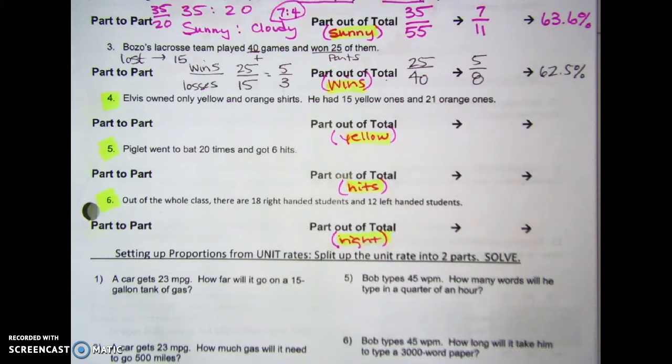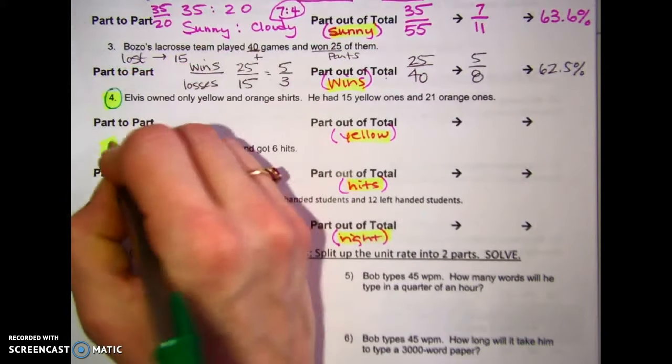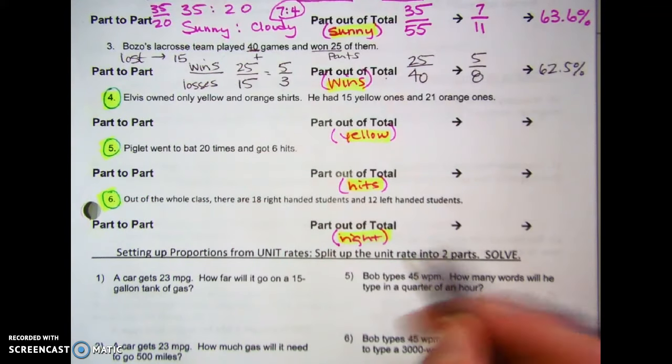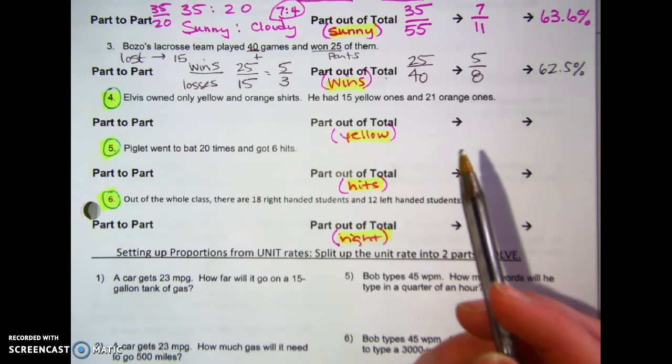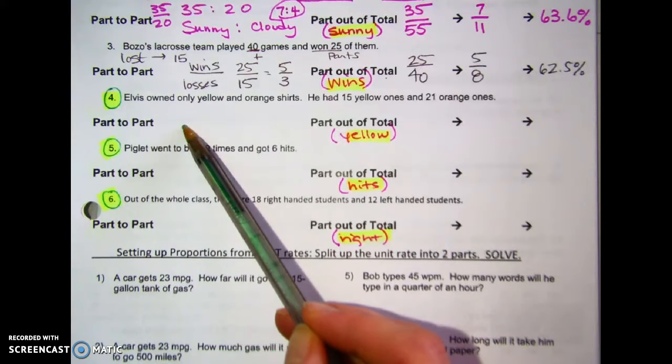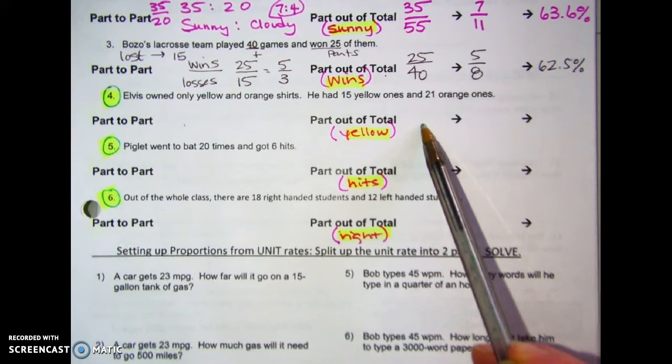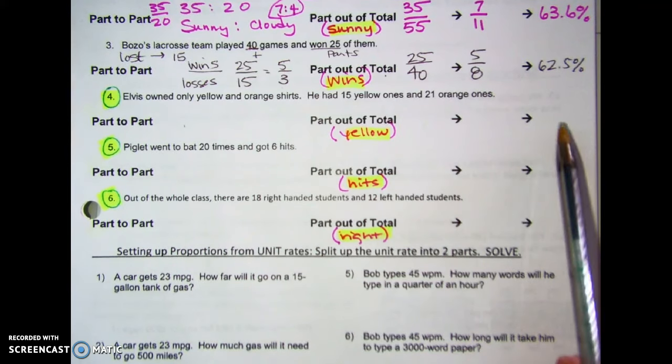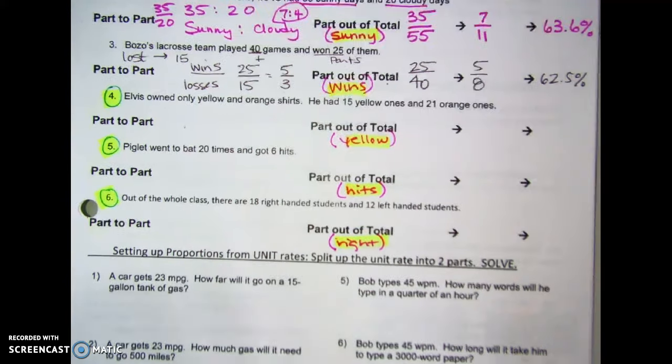So right now you go ahead and try 4, 5, and 6. As practice, read it carefully, figure out if they're giving you the two parts or one of the parts and then the total, and then come up with the part-to-part comparison and the part out of the total, and then make sure you simplify them all, simplify everything, and divide these to get percents. And then we'll come back and check, so pause now.